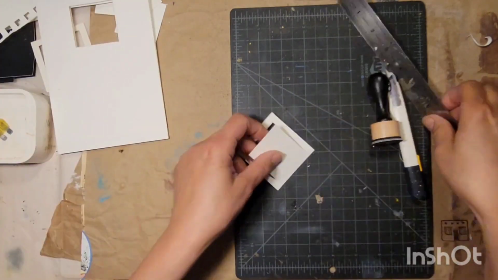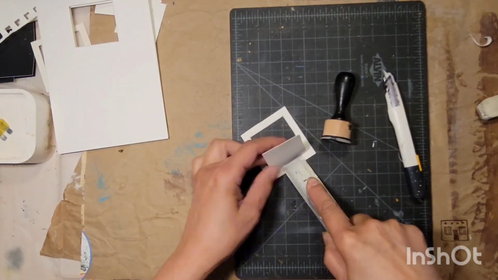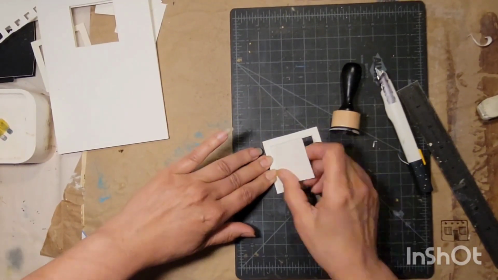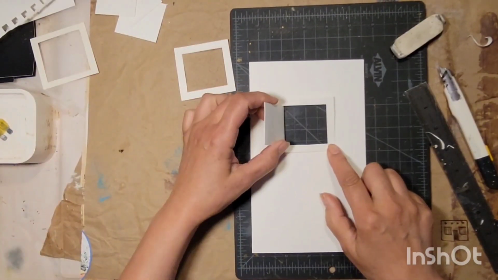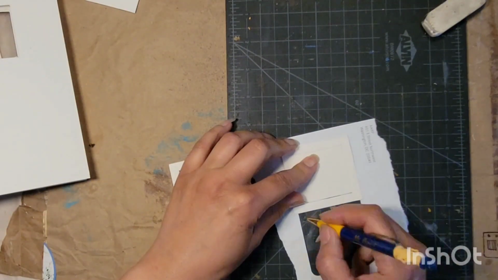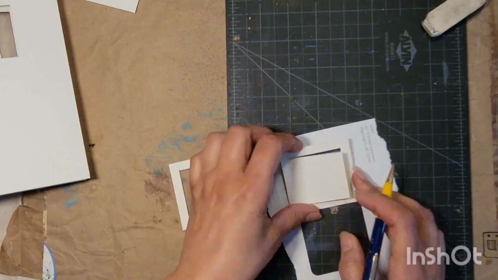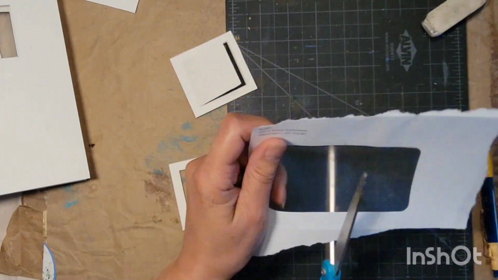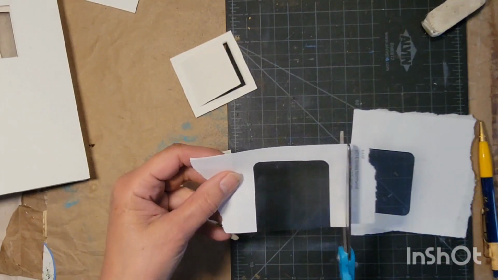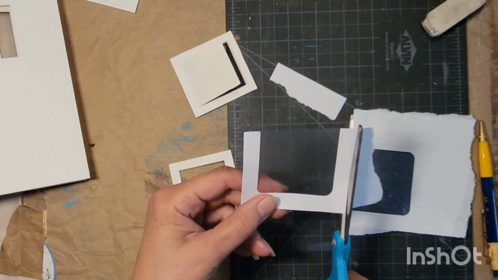I'll only cut on three sides, and then on the fourth edge I create a hinge to create my door, as you see here. I found an envelope that had a big enough window on it that I could use for my window to create the glass part.